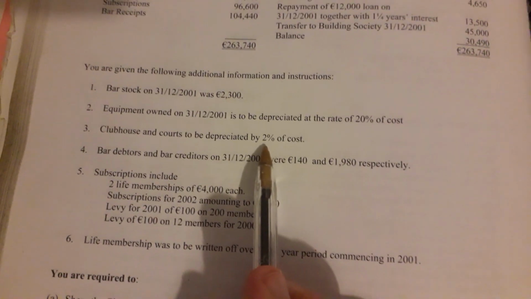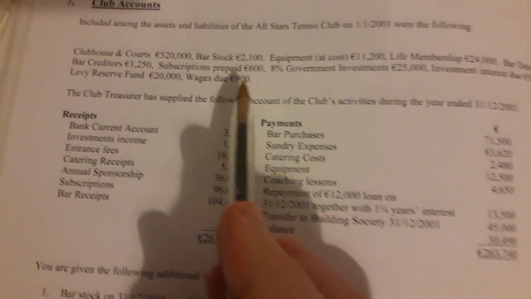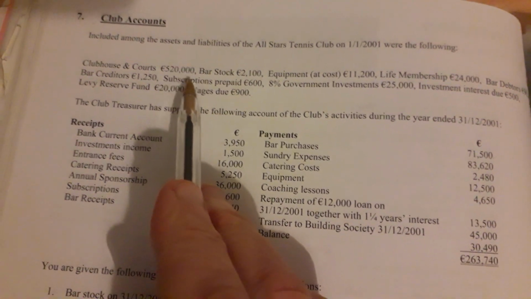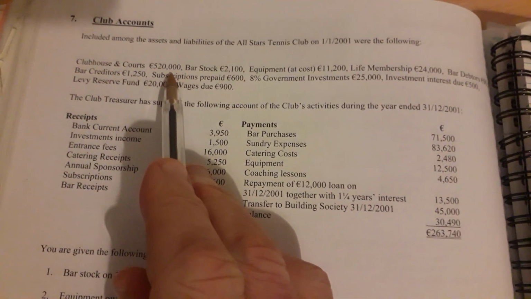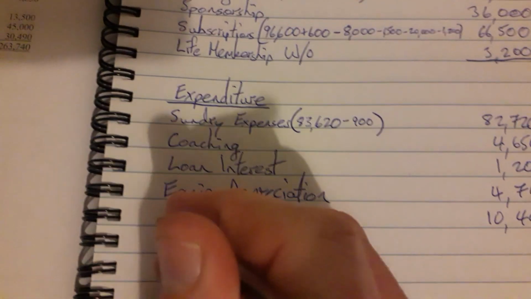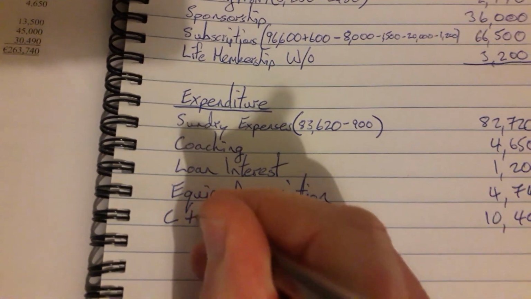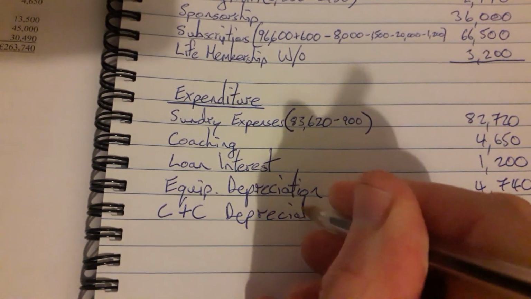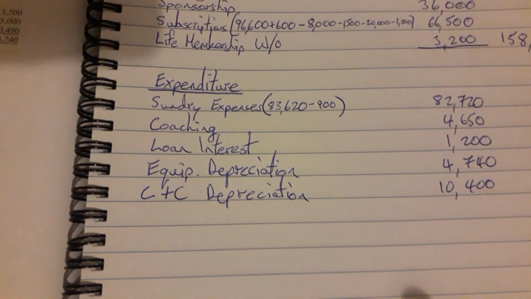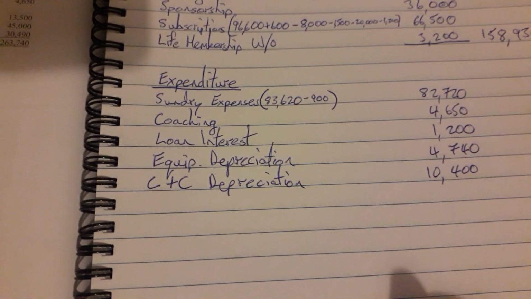Okay, next thing here is clubhouse and courts are to be depreciated by 2%. Well, again, from the start of the year, our clubhouse and courts were 520,000, and without writing it down, 2% of 520,000 is 10,400. I'm going to call it clubhouse and courts depreciation, for 10,400.